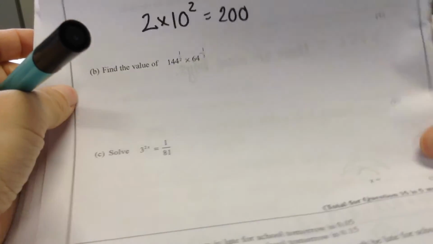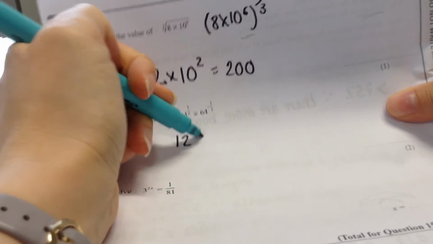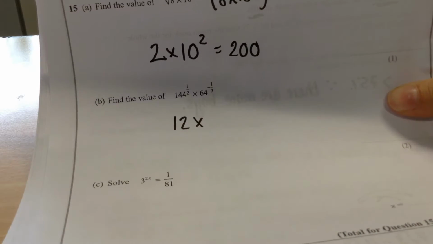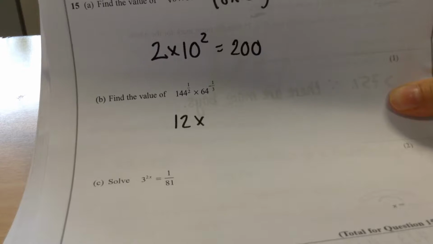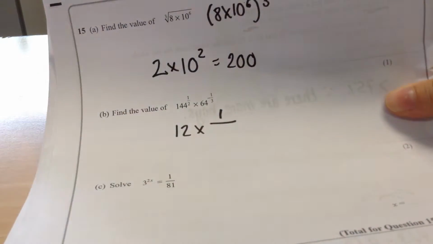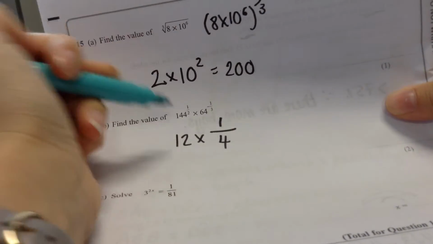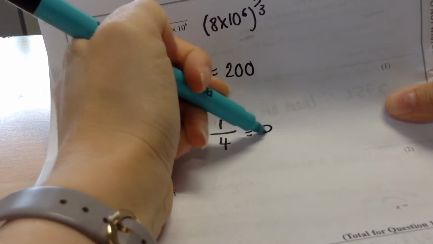Okay, find the value of 144 to the power of a half. Well, power of a half means square root, so that's just 12. 64 to the minus, is that a minus? Yeah, minus a third. Okay, so minus means 1 over. Power of a third is cube root, so that's 4. 12 times a quarter is 3.